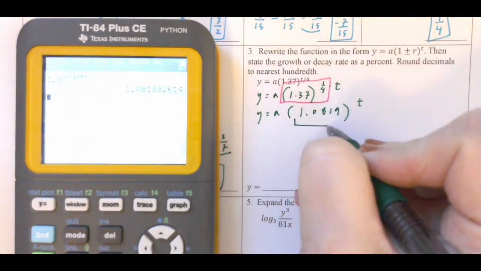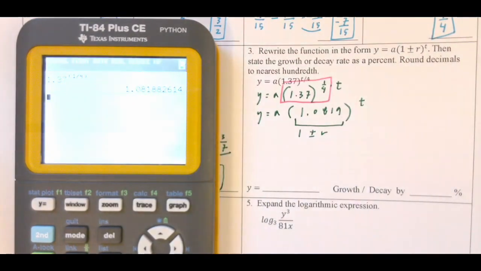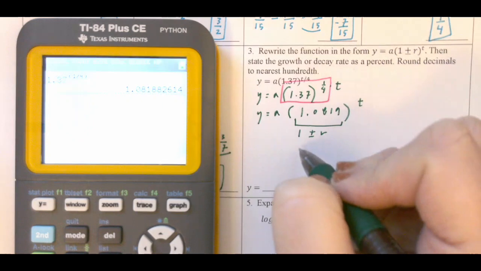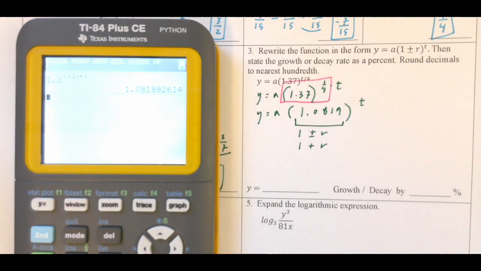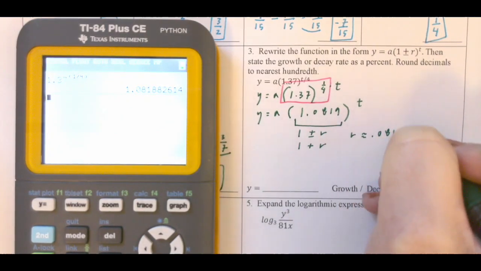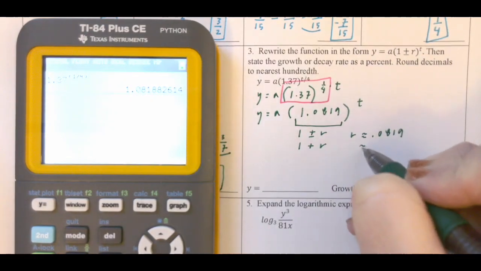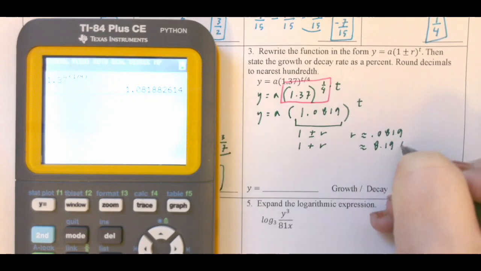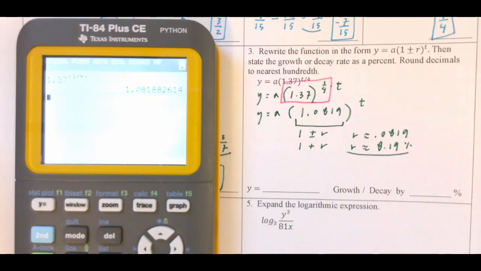So remember that what is right here is the 1 plus or minus r. Okay, so if I want to figure out if this is growth or decay, I see that it's more than 1, so it must be growth. This must be 1 plus r, right? So if I just take away the 1, I can see that my r, my rate, is about 0.0819 as a decimal, and then as a percentage, we'd say that that is about 8.19%.